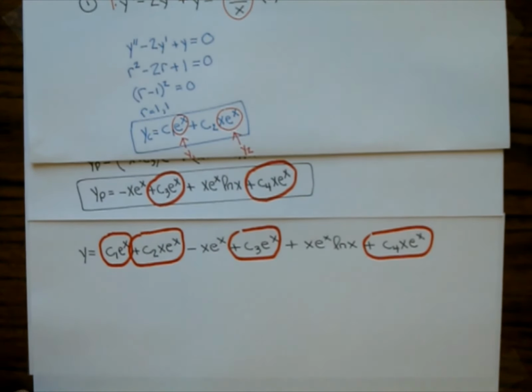So let's go ahead and just write out the solution. And I'm going to let the c1 plus c3 equal c1. Okay, so c1 e to the x. It's a different kind of c1. And then we have plus c2 x e to the x. Okay, so that right there was the complementary solution. And we just kind of showed that we don't really need to have those there. And then we have some other stuff right here. We have minus x e to the x plus x e to the x ln x.